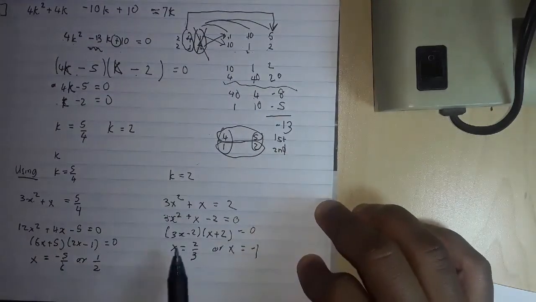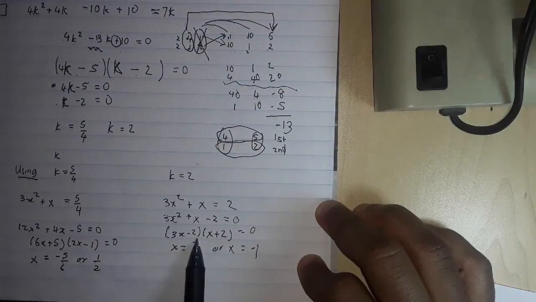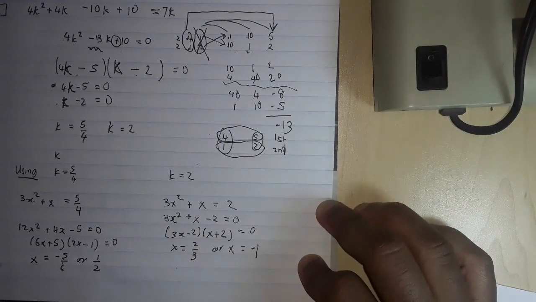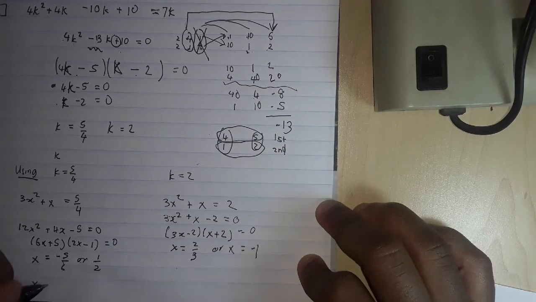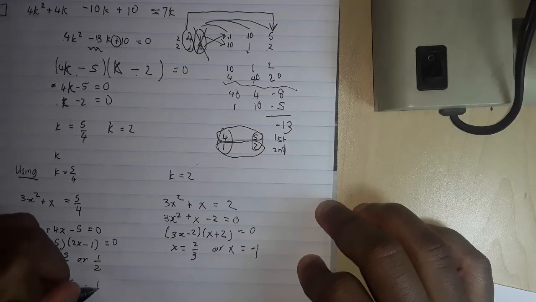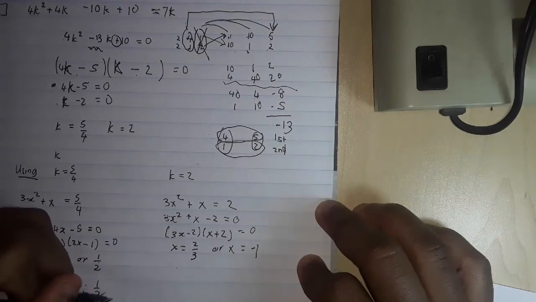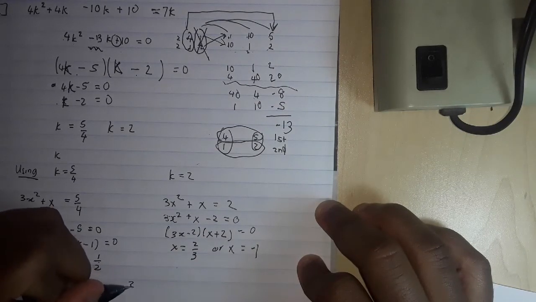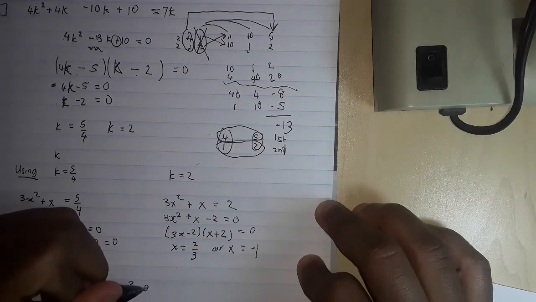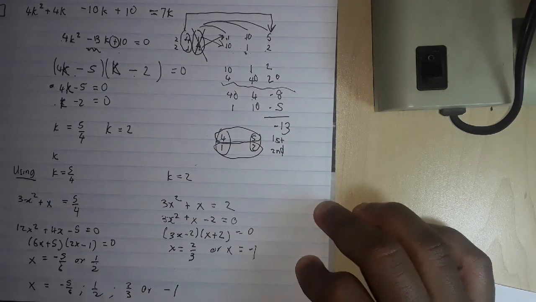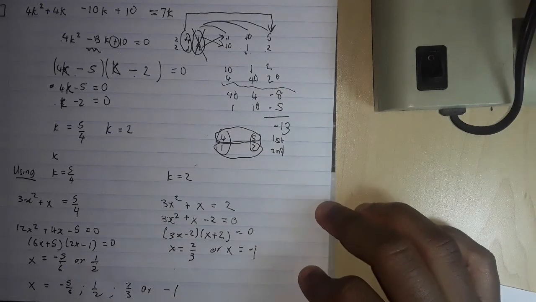You set the first bracket equal to 0 and the second bracket equal to 0, and then solve for these two values. And now, do you see the final solution will be x equals minus 5 over 6, or a half, which are these x's, and also x equals 2 over 3, and minus 1. So x can be any of these values.